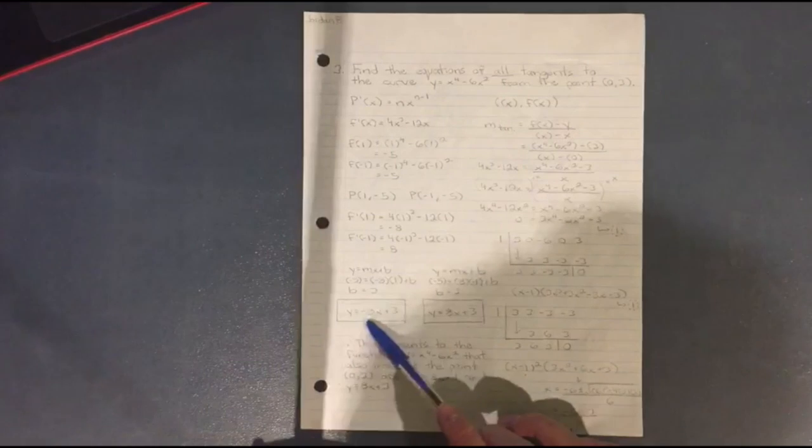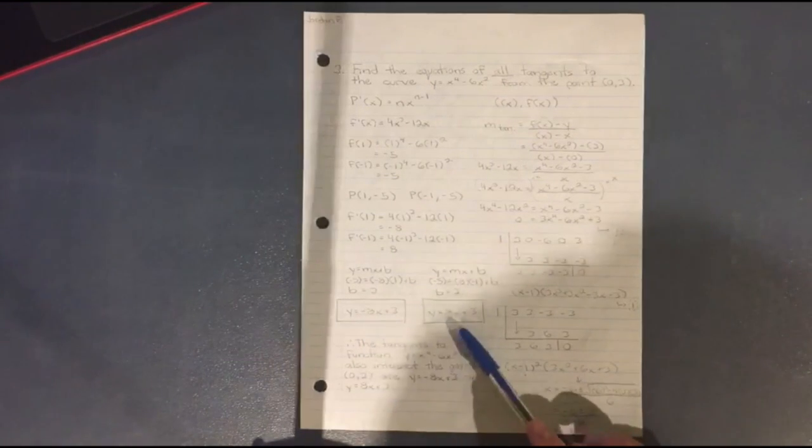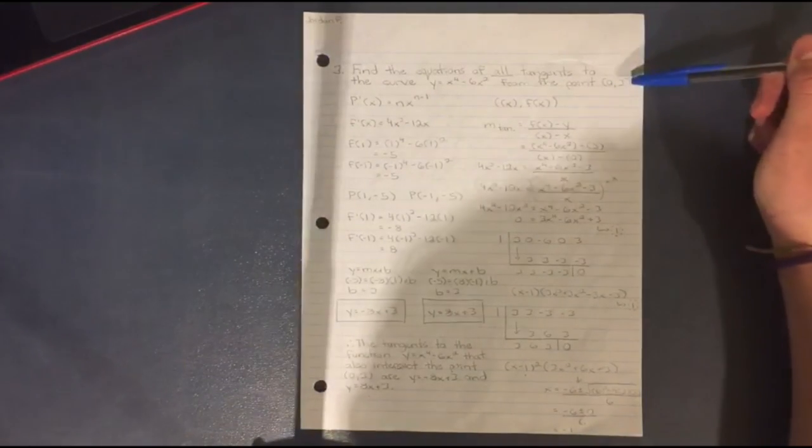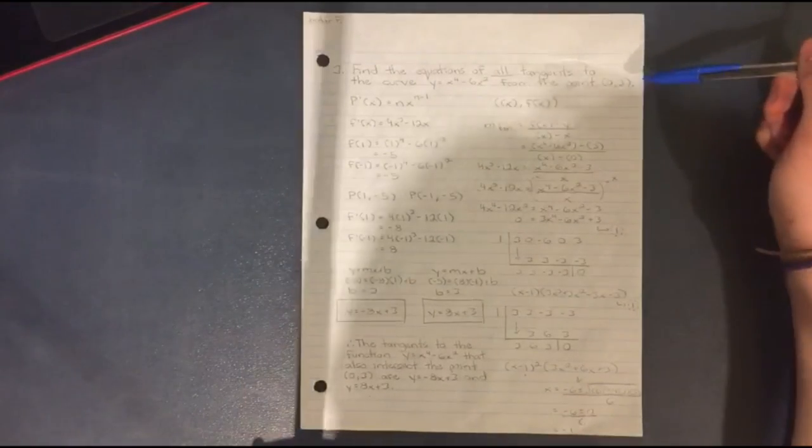So we got our b values, 3 and 3. And so we have our 2 final equations, y equals negative 8x plus 3 and y equals 8x plus 3. Very similar. However, these are different. Both equations will be tangent to this function. However, they will both also intersect the point (0, 3) off the function. And yeah, that was finding 2 tangents that intersect a similar point.